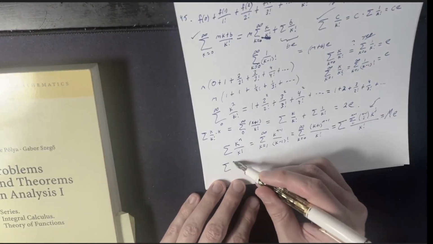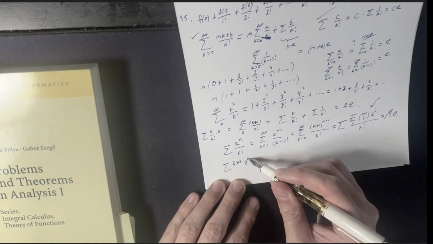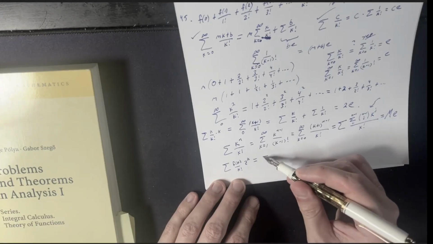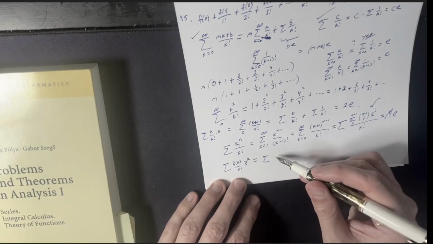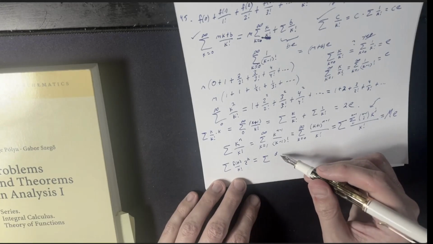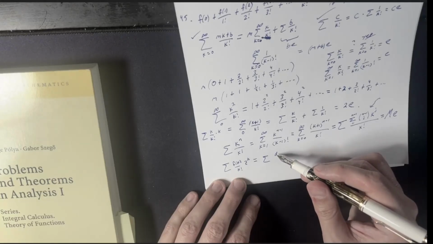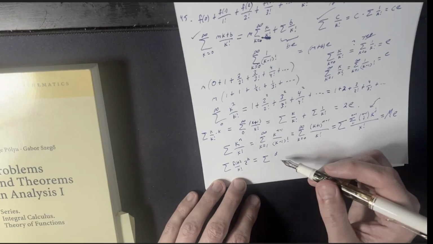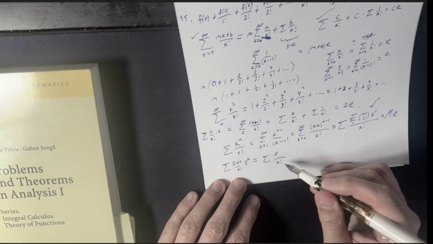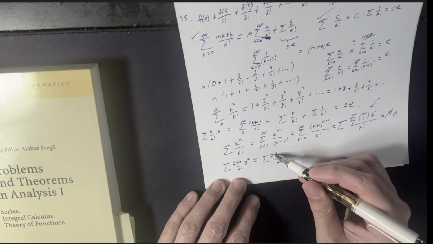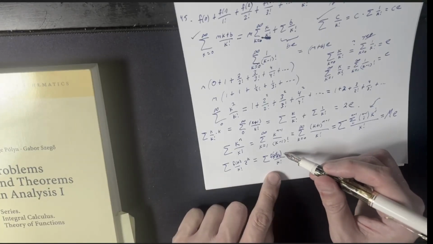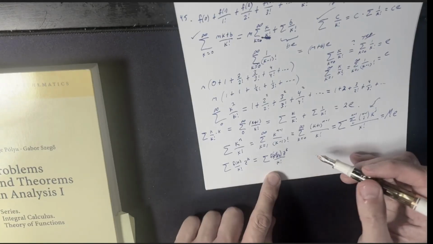So yeah, we were looking at this, and we're observing that this part is, well, I don't want to say d dz. Yeah, it's like f of this operator z d dz applied to z to the k, like that.